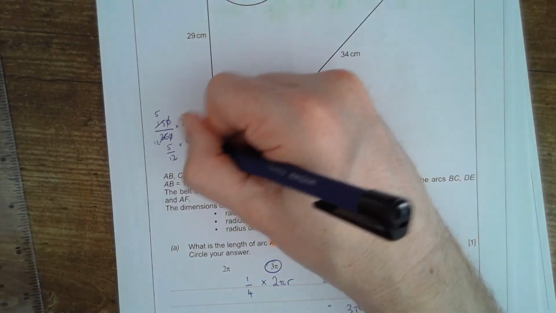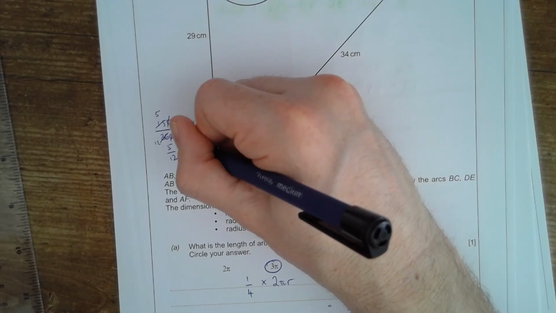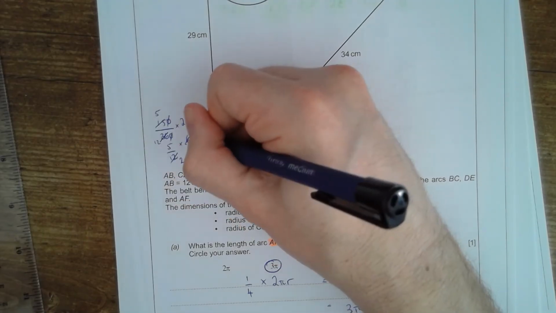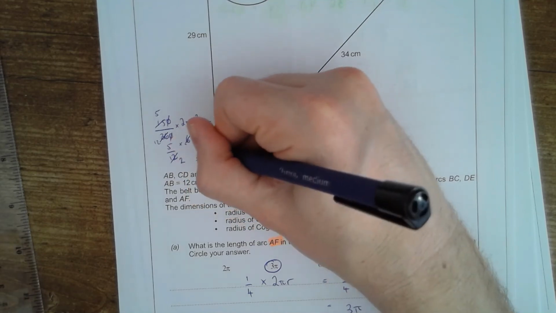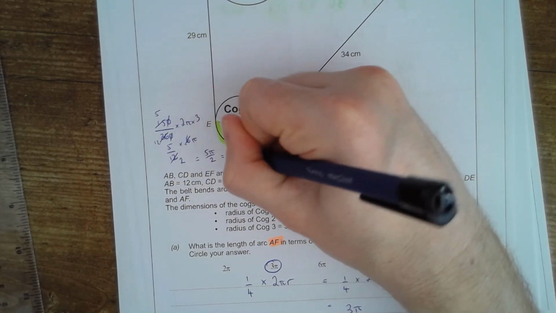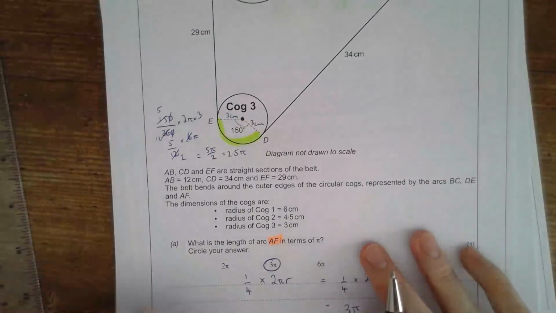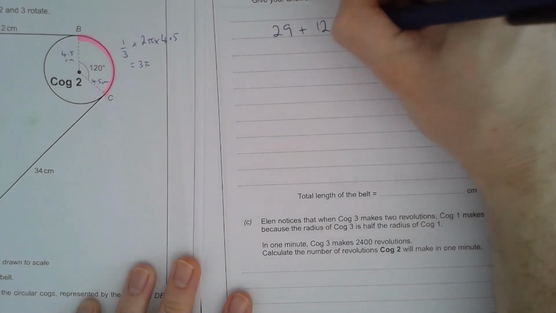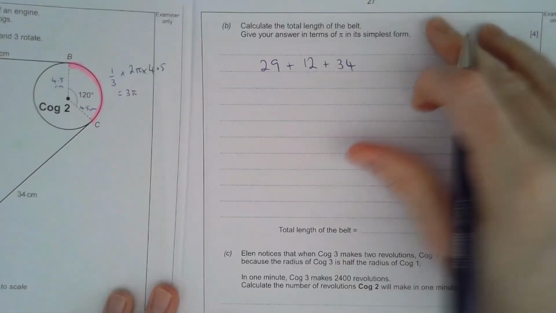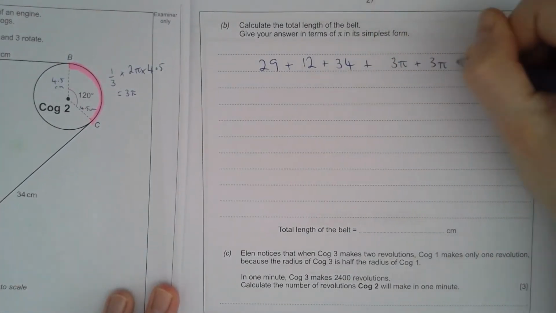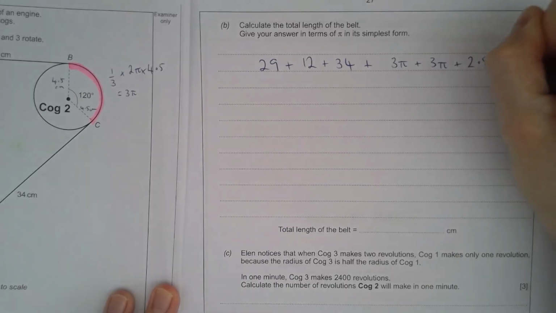Now again, this is all just one continuum here. I'm going to divide top and bottom by 6. So we're going to get 5 times pi over 2. So that is 5 pi over 2 or 2.5 pi. Okay, now from there, the total length of the belt, so I'm going to write all the long measurements. So 29, add 12, add 34, they were just the straights. And then I'm going to add in 3 pi, add 3 pi, add 2.5 pi.